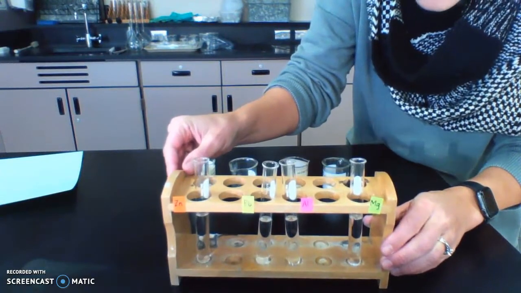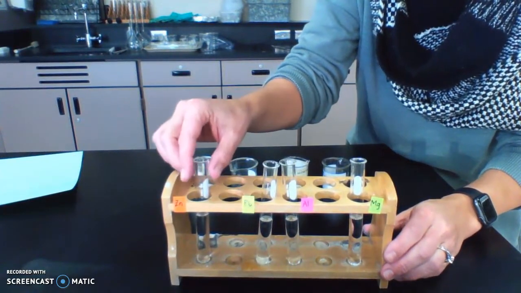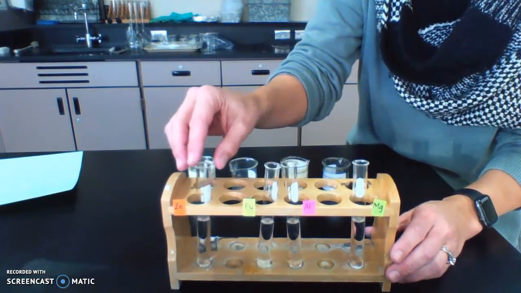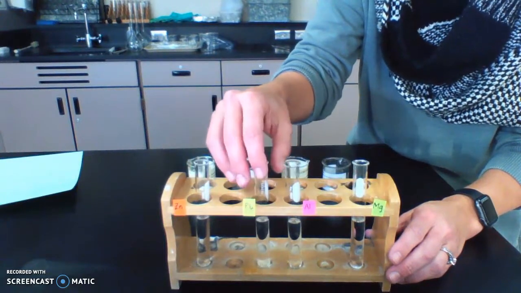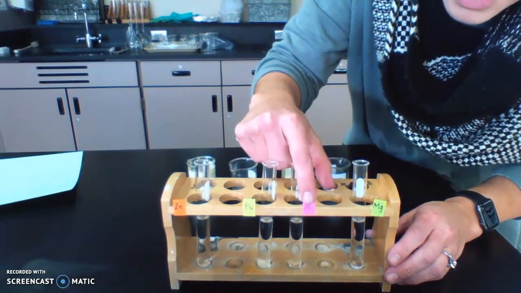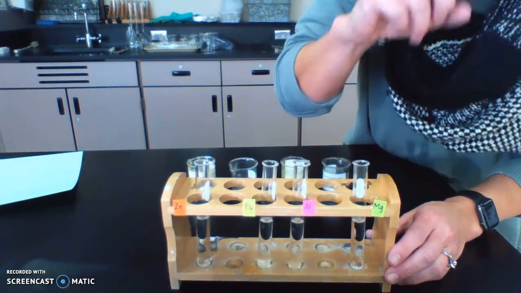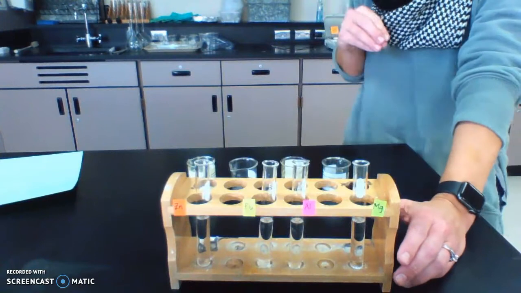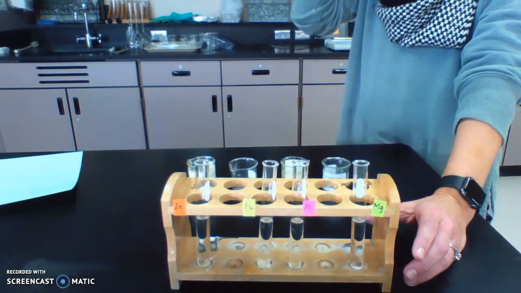So, if you can see these, I've got zinc. I'm going to put zinc in this test tube. I've got my acid here. I'm going to put, I don't know if you can see, lead in this one. Aluminum's going to go in this one, and magnesium's going to go in this one. So I'm going to put them in one at a time. It's about the same amount, one small piece of each.